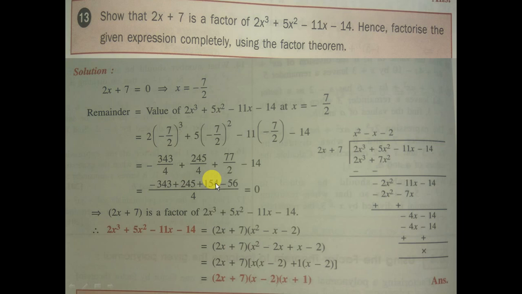Which is the bigger number? From that bigger number, subtract the smaller number. When you do it like this, it becomes 0. That whole thing becomes 0, 0 by whatever is 0. Answer is 0 means yes, 2x plus 7 is a factor. That is the one part. See, we have to show that it is a factor, means you must show that the remainder is 0. Right?